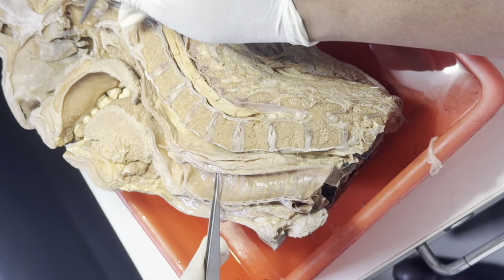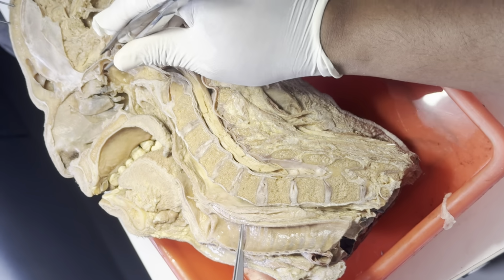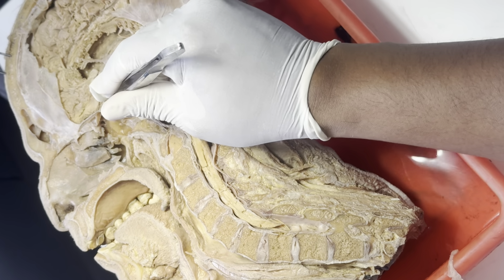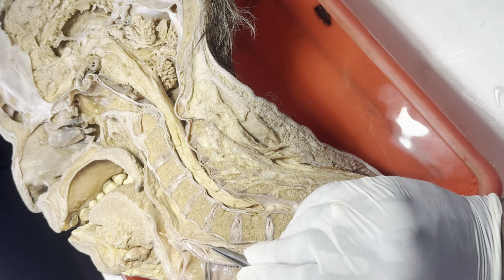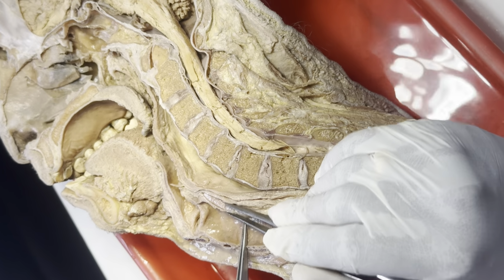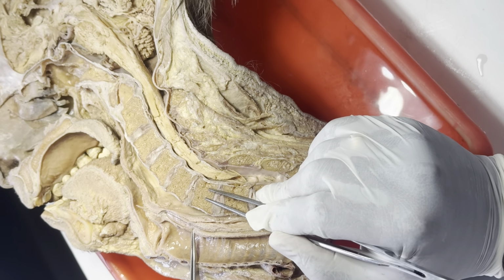So the pharynx, which is approximately 12 to 15 centimeters long, extends from the body of the sphenoid and the basal part of the occipital bone, and goes downwards up till the lower part of the cricoid cartilage, which is basically opposite the 6th cervical vertebra.